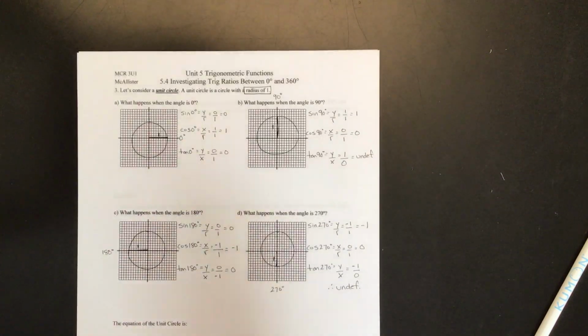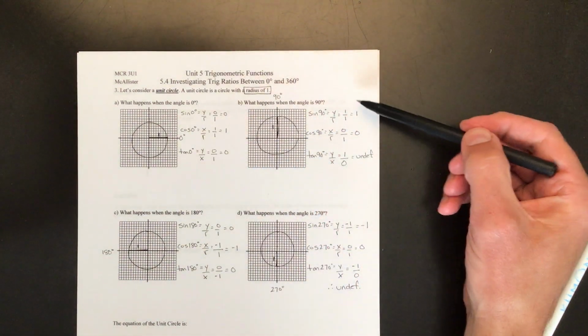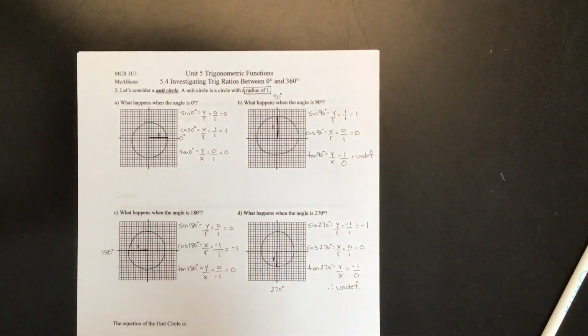Now, the reason why I went through those 0, 90, 180, and 270 is because those are also exact values. They are considered to be special angles, just like 30, 45, and 60 from lesson 5.2. Because these give us exact values as an answer, they are also referred to as special angles.